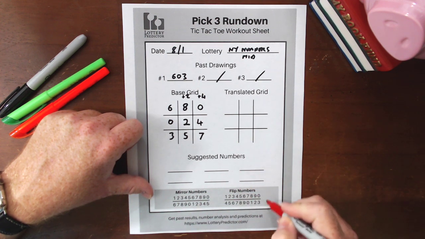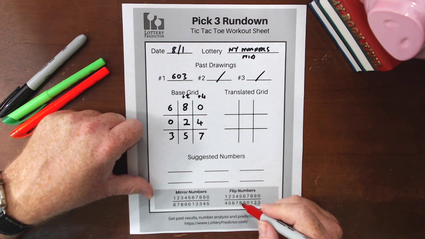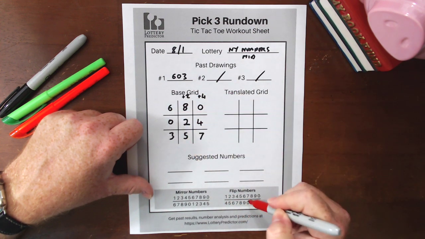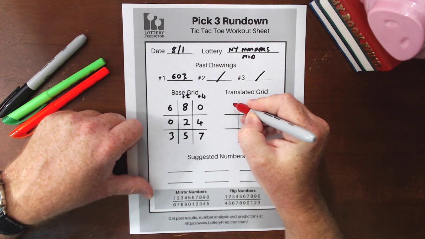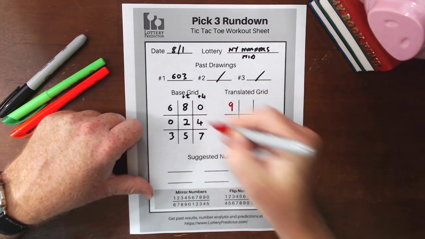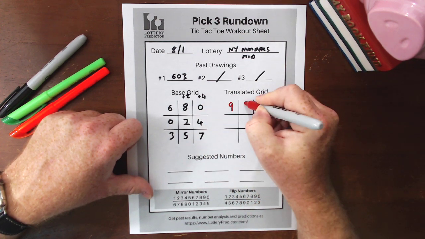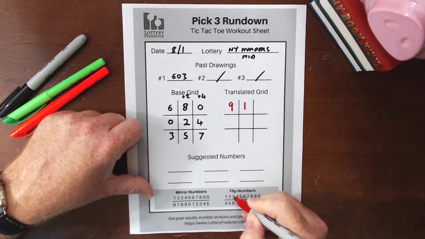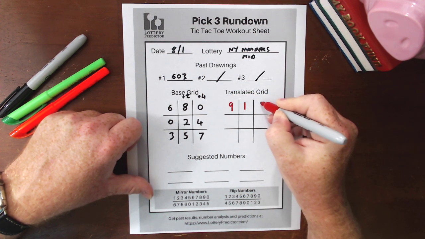But we're going to use the flip numbers. It's definitely been working with flip numbers in New York. So we'll take that 6, we'll look up the flip number. It's a 9, so we'll put a 9 in here. We'll take the 8, we'll look up the flip number. It's a 1, so we'll put the 1 there. And the flip number for 0 is 3, so we'll put a 3 there.